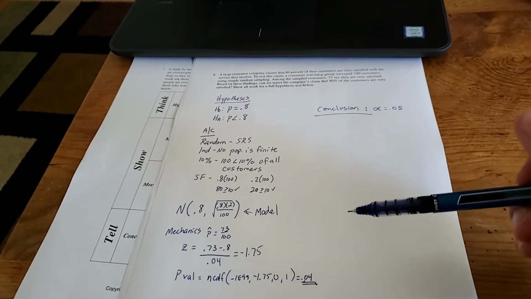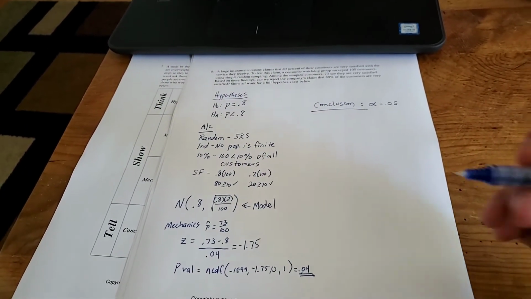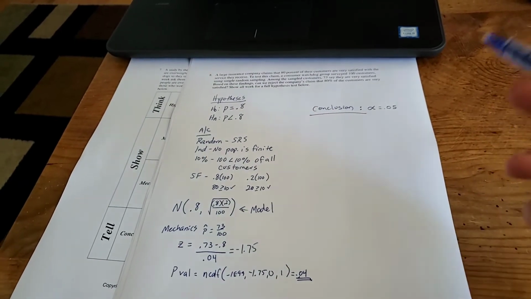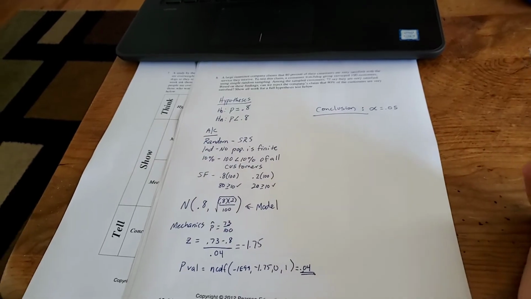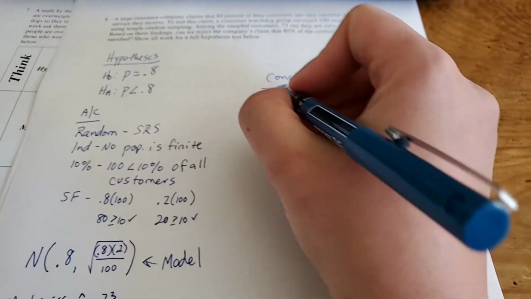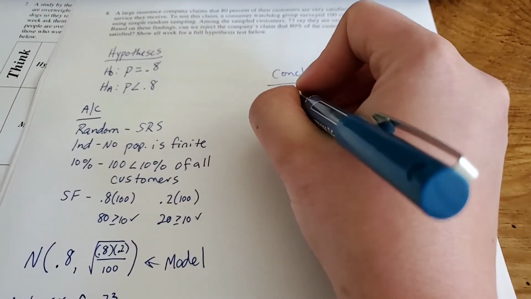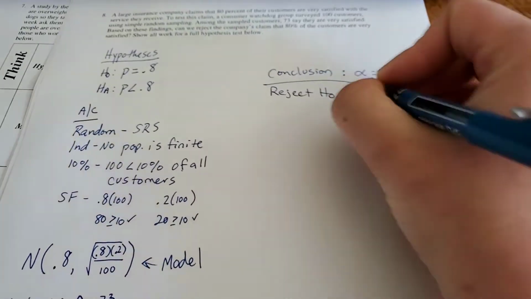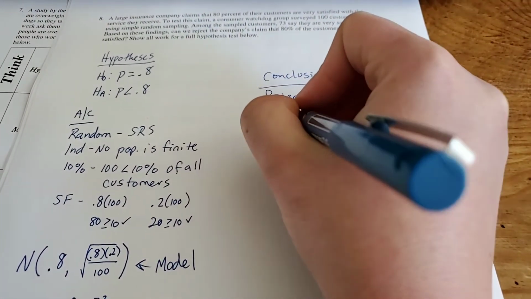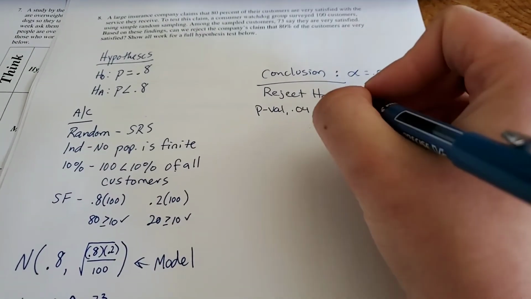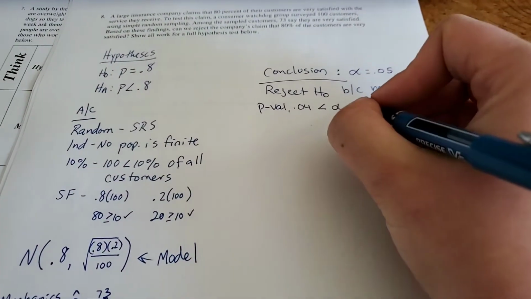If you ever read a paper in college, which you will, with statistics in it, they'll always tell you what alpha they used and what their p-value was. Okay? So we're going to say we reject H0 because my p-value, which is 0.04, is less than my alpha.